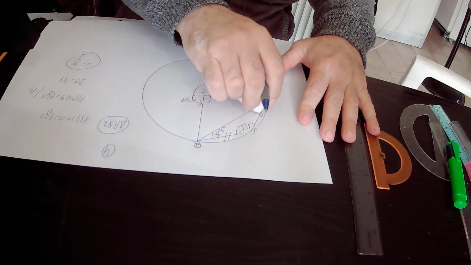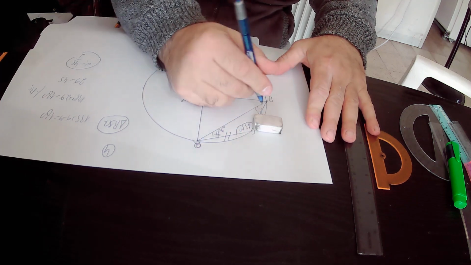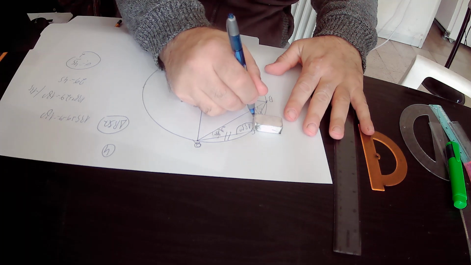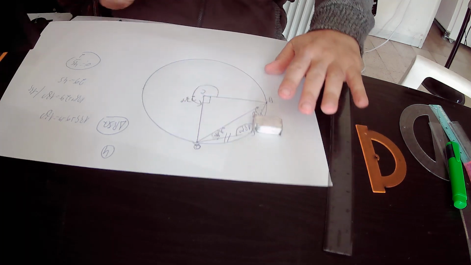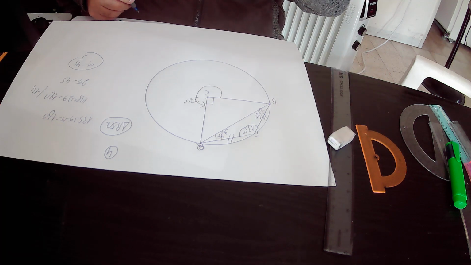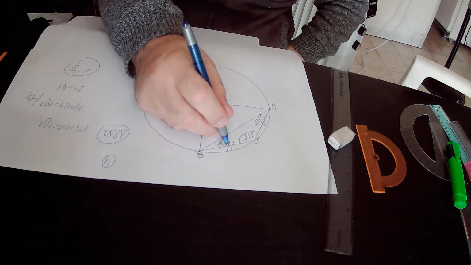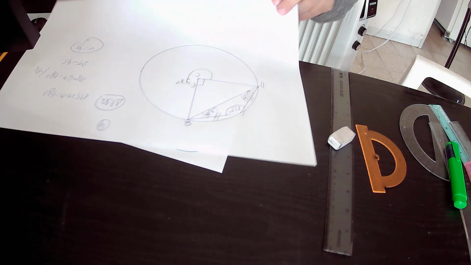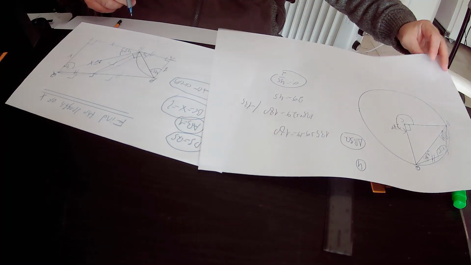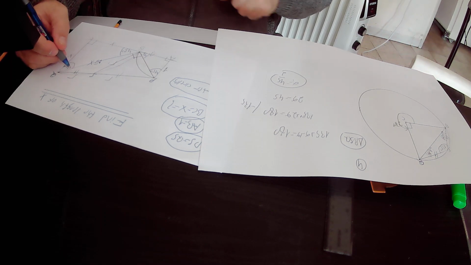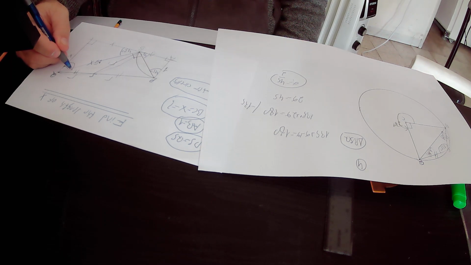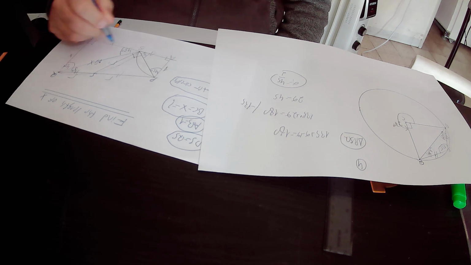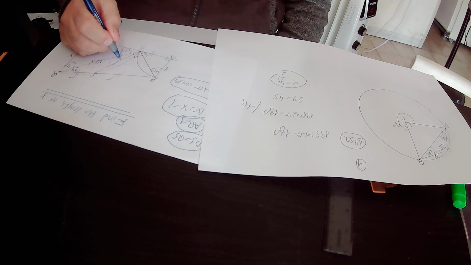This is also angle alpha that is equal to 45 degrees over 2.